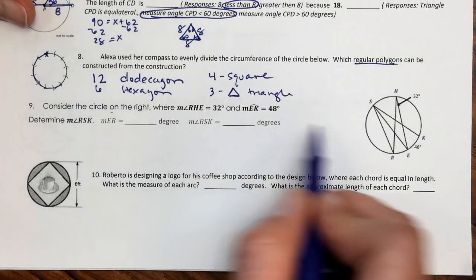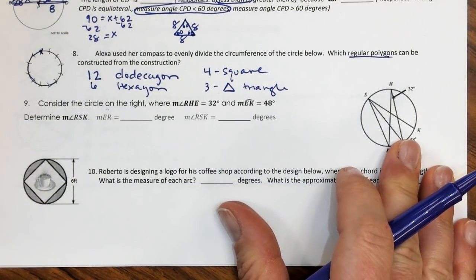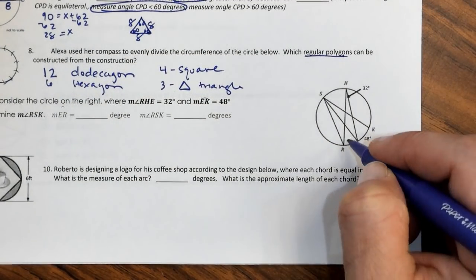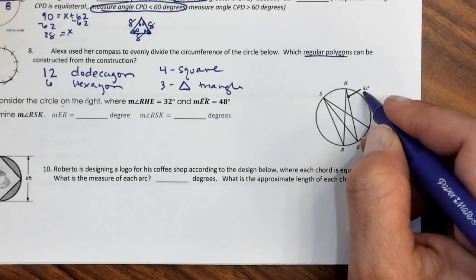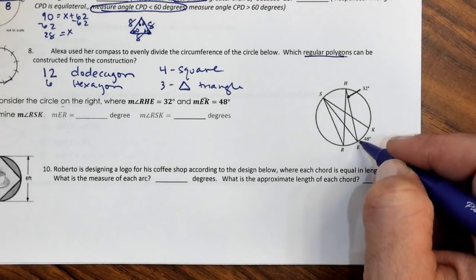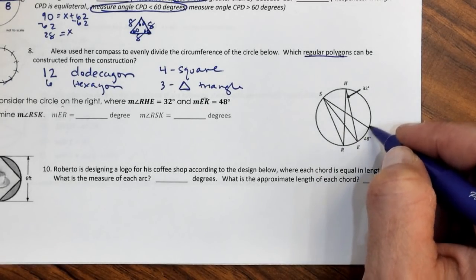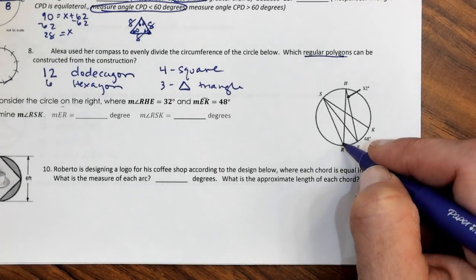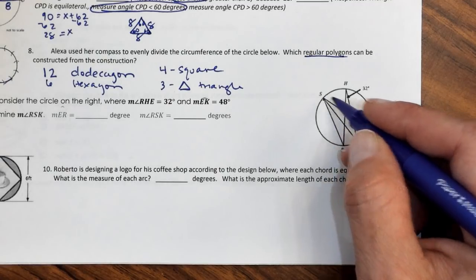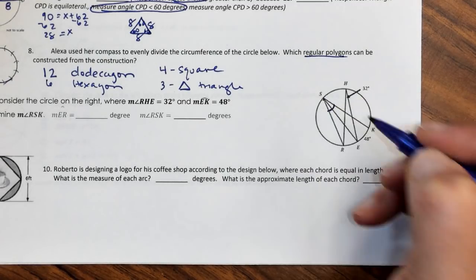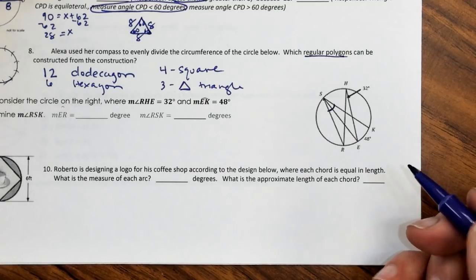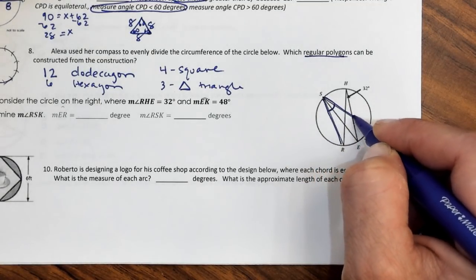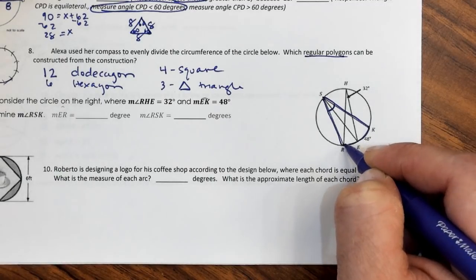Consider the circle on the right where RHE equals 32. RHE, they already marked it for us, is 32, and EK, the measure of this arc here, is 48. Okay. Determine RSK, so that's that whole thing here. So we just need to know what this whole thing is, if this is what we're looking for, that's the tip of our ice cream cone, we just need to know the whole ice cream.